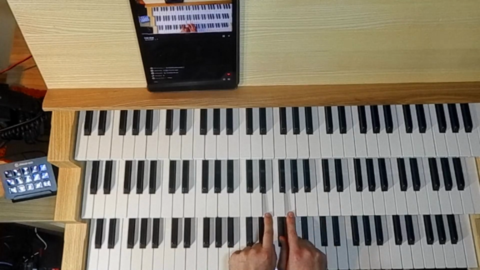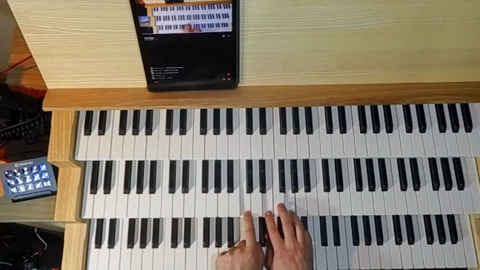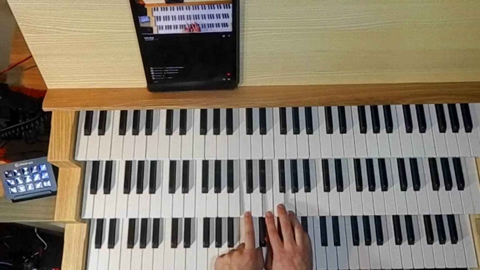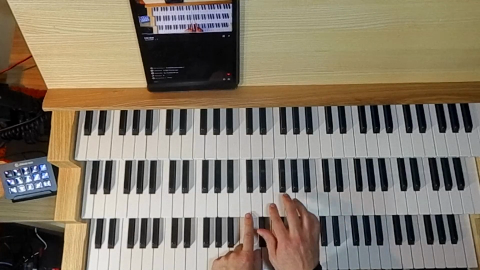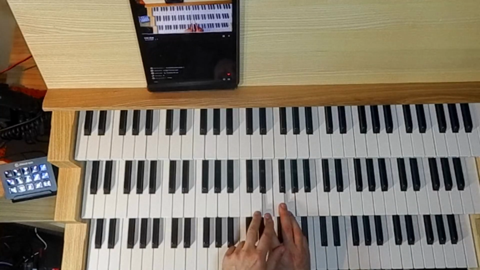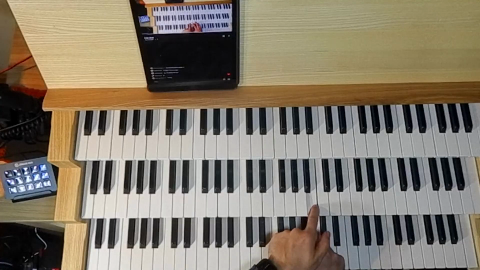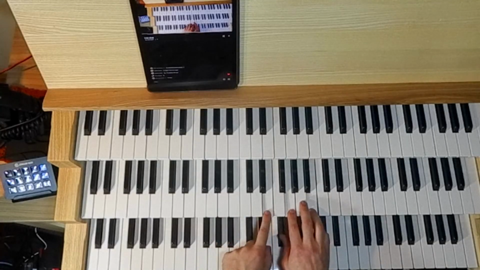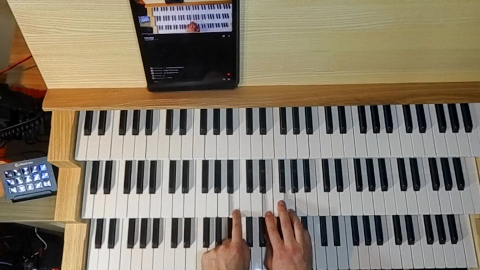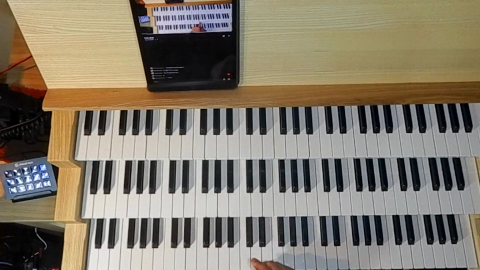Again, two notes common, E and G. We're not using E minor just yet, but if we did, we would be keeping those E and G constant, not moving, and change the top note from C to B, for example, right? And two notes would be stationary.